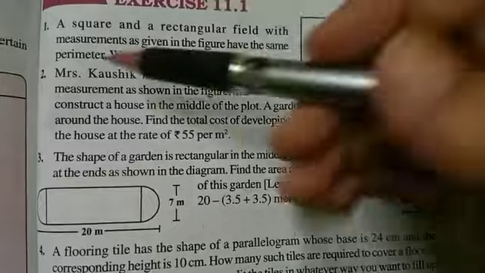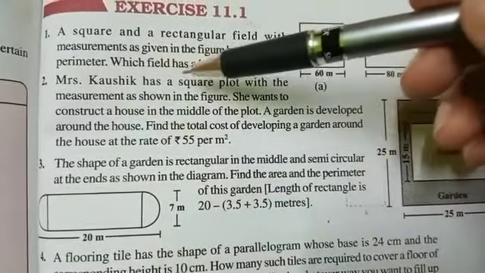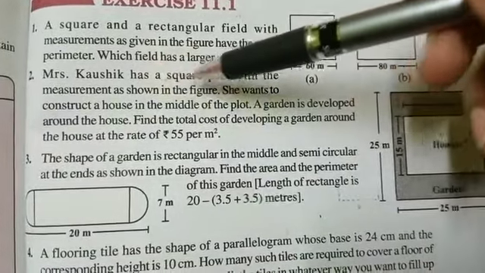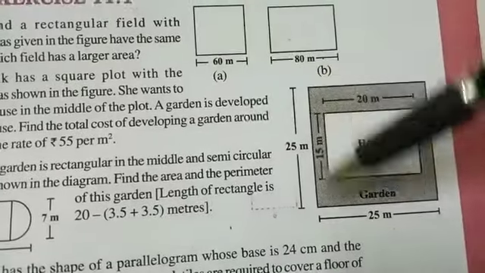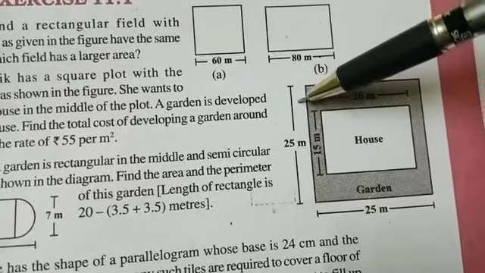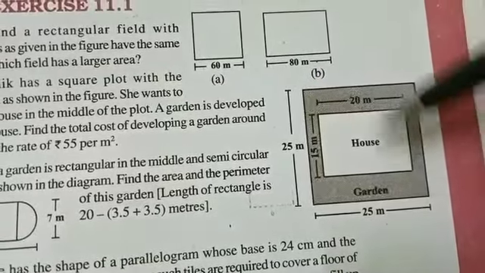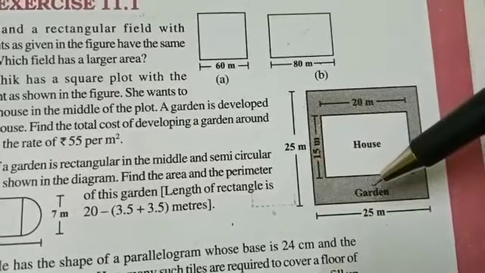Now let us see question number 2. Mrs. Kaushik has a square plot with the measurement shown in the figure. So this is a square plot. Okay. So the measurement of this plot is 25 meter, 25 meter. That means the side of this square plot is 25 meter.